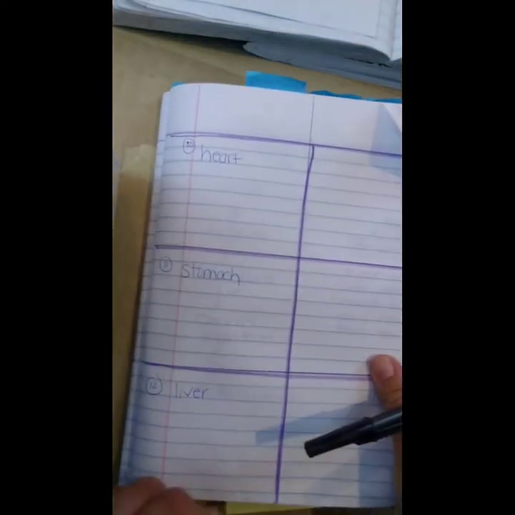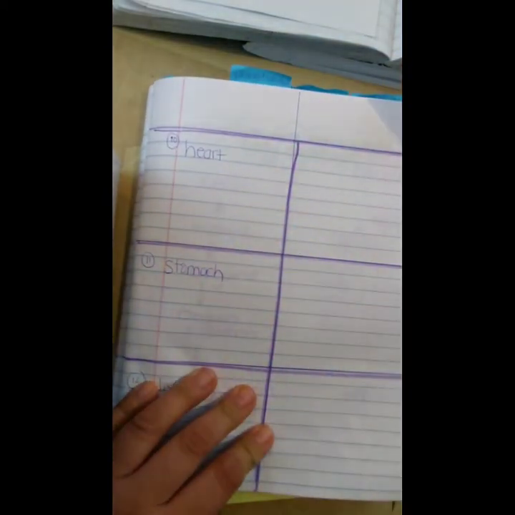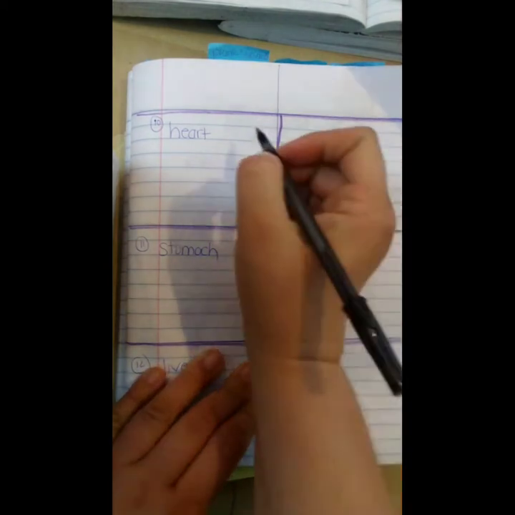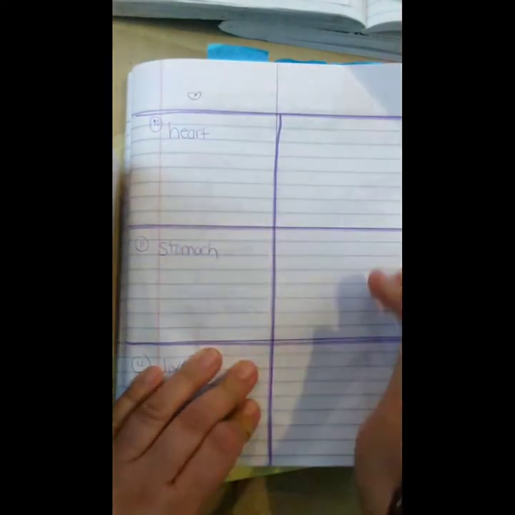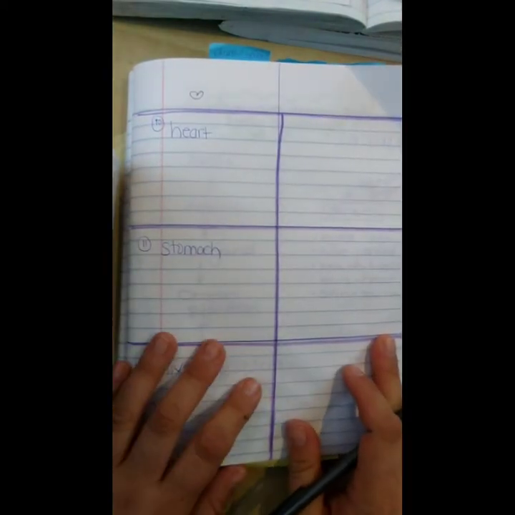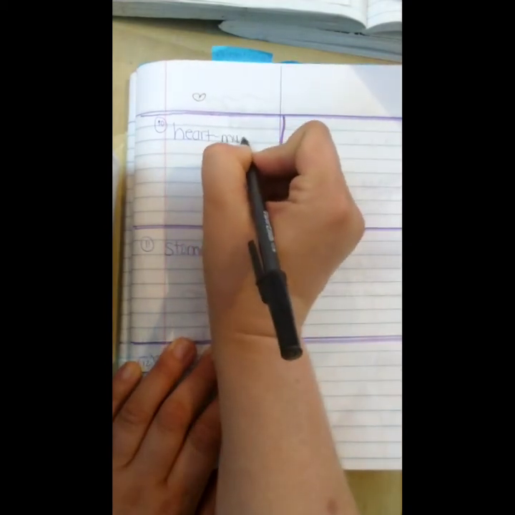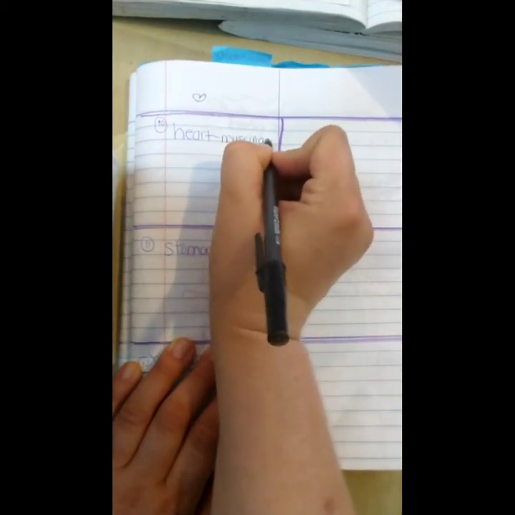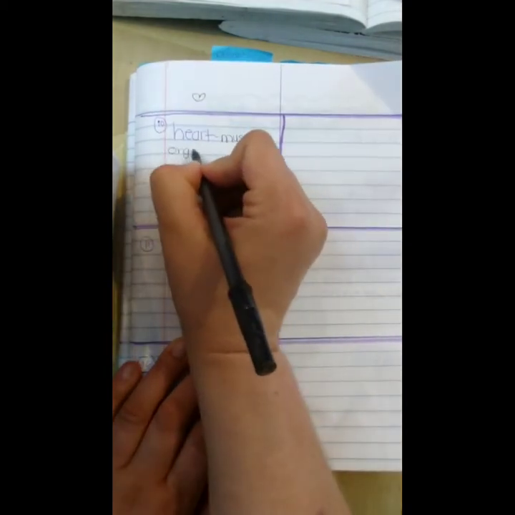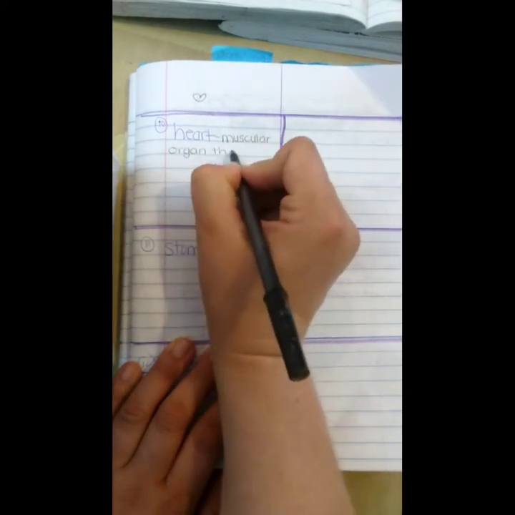Now the next one is the heart. Now the heart does not look like the heart like that. The heart is actually a muscle. It's a muscular organ that pumps blood through the body.